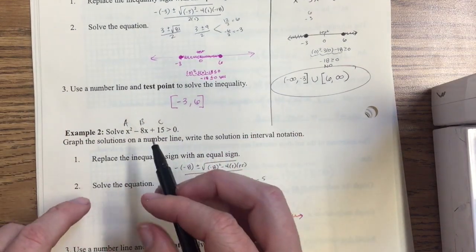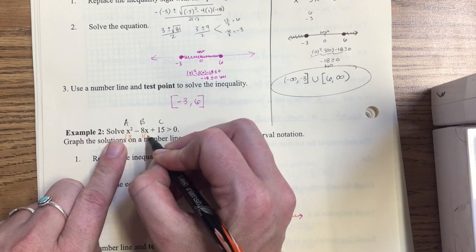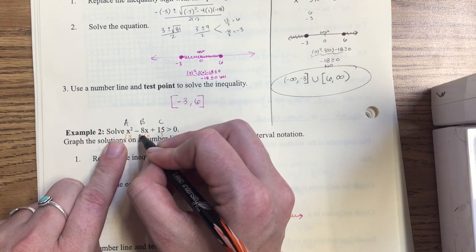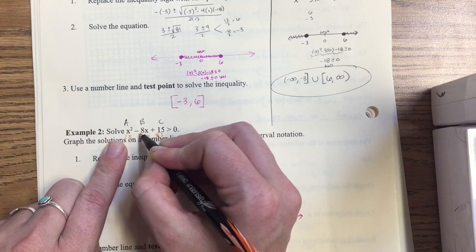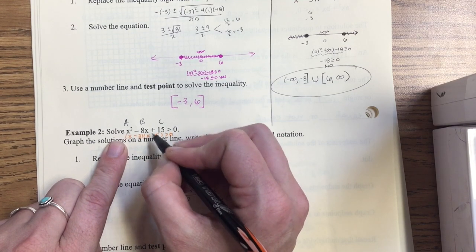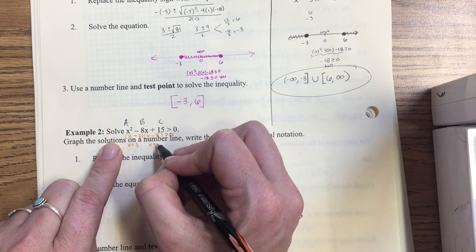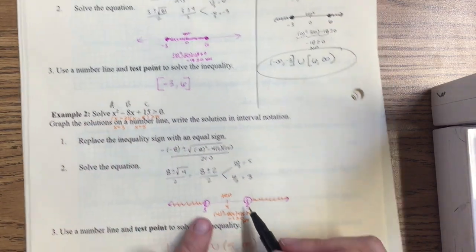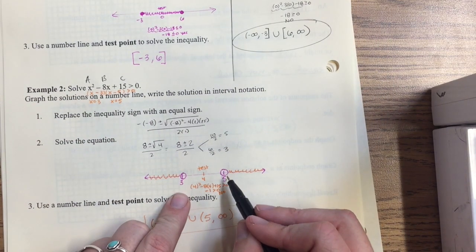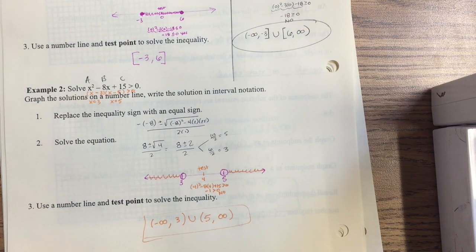So on example 2, if I wanted to shortcut and just factor it, I would get x and x. 15 would be 3 times 5. They would both be negatives to get negative 8 when you add them up. x equals a positive 3, x equals a positive 5 when you solve it. And that is why we have 3 and 5 on our number line if you want to do that factoring instead. It's a little bit faster.